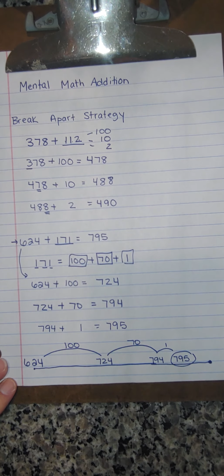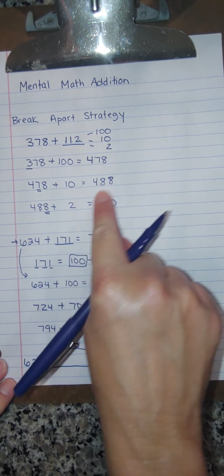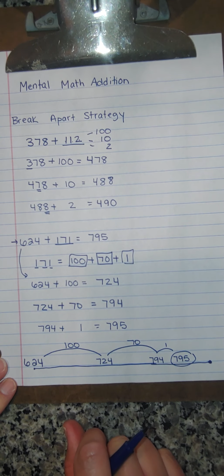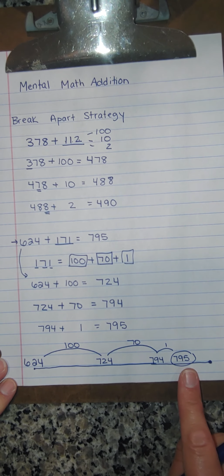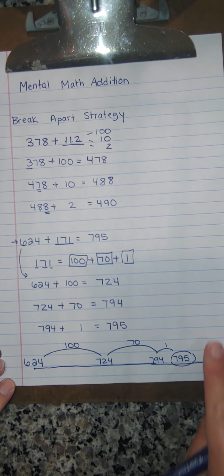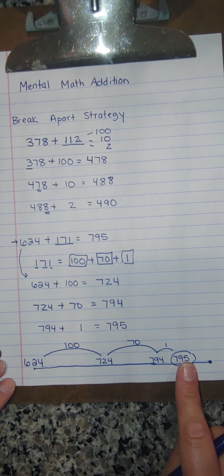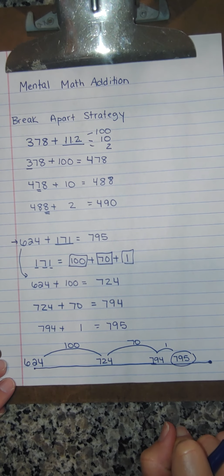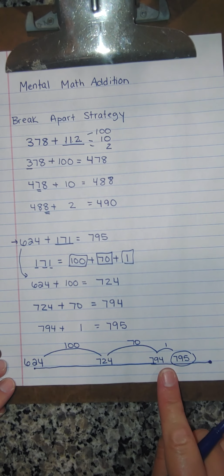So I can use the break apart strategy by breaking it apart into ones, tens, hundreds, or I can do the same on a number line to visually represent it. Today, when you're doing your mental math practice, keep this in front of you to help you. And you might want to use a whiteboard marker or pencil and paper so that you can break it apart easier.